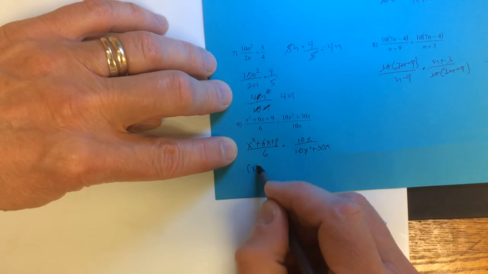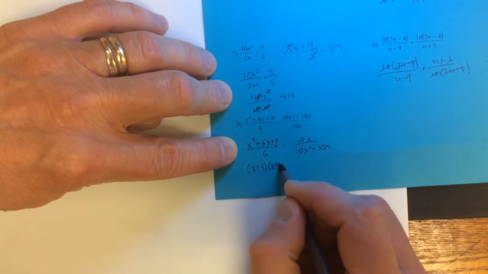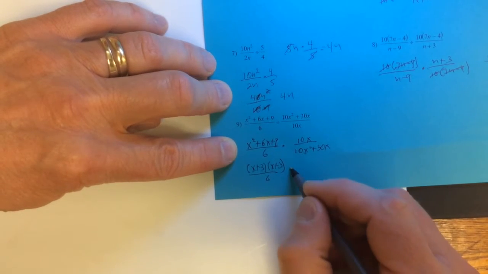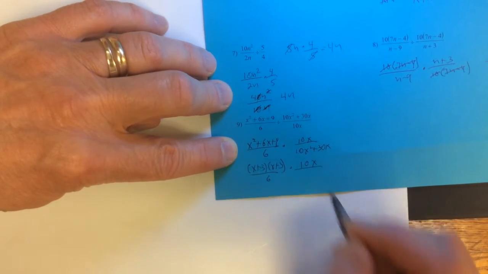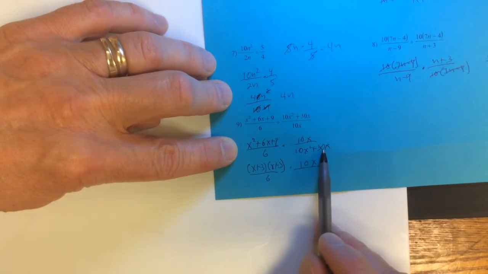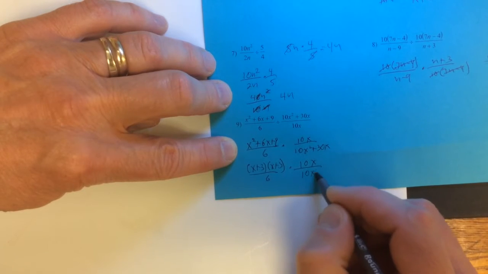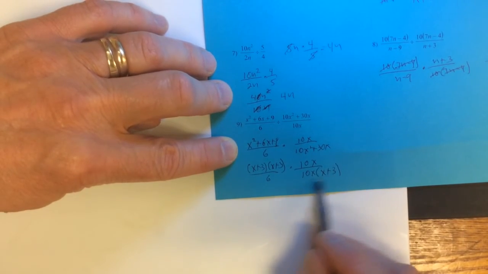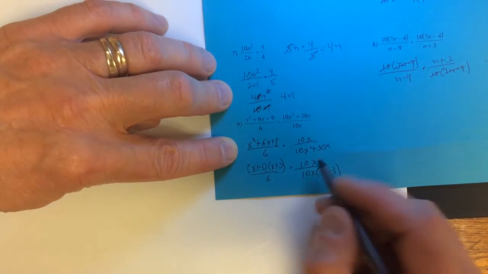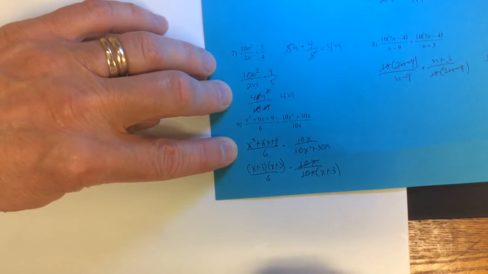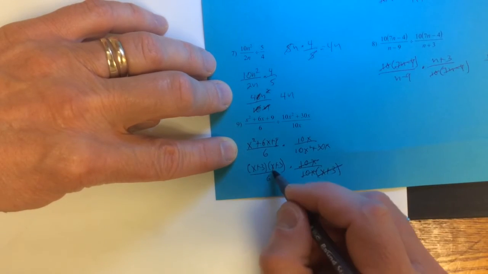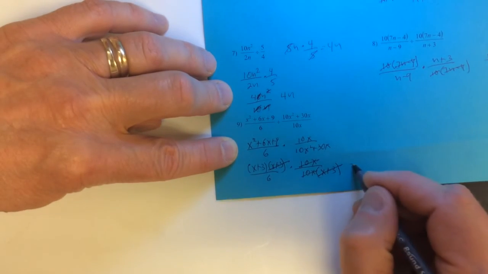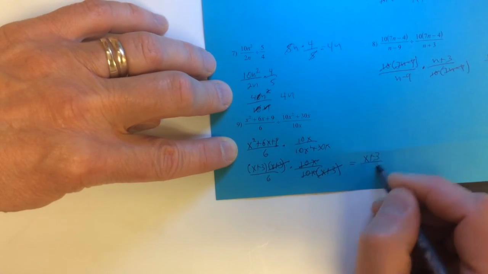So that would be x plus 3 times x plus 3 over 6 times 10x over, what do this binomial have in common? A 10 and an x. I can factor out a 10x. That would leave me with x plus 3. That's again just a distributive property, factoring that. So this 10x and this 10x can cancel. This x plus 3 here will cancel with one of those. And what I'm left with is x plus 3 over 6.